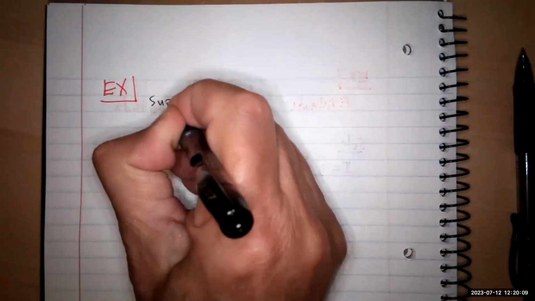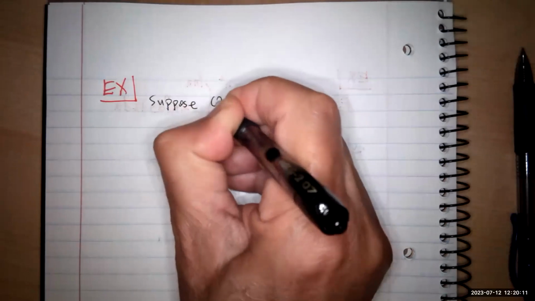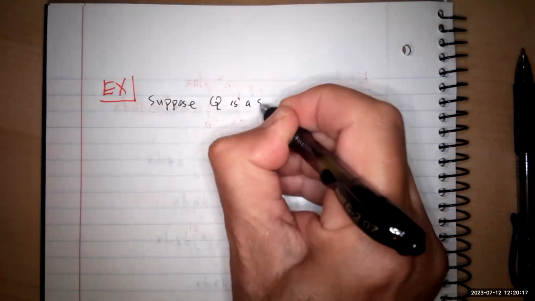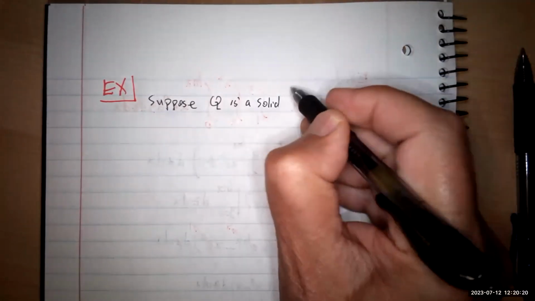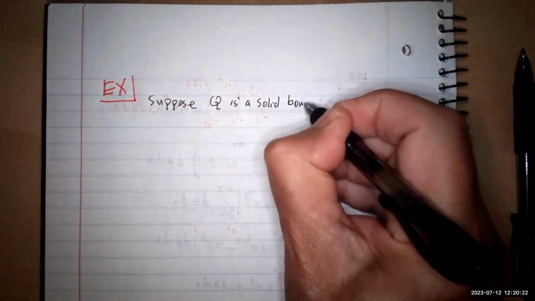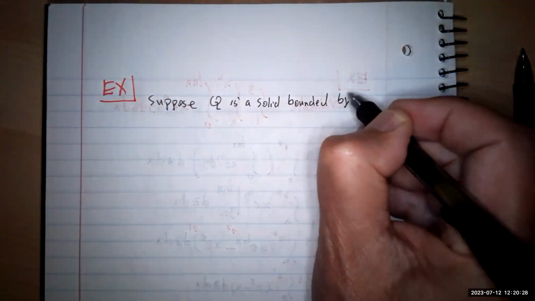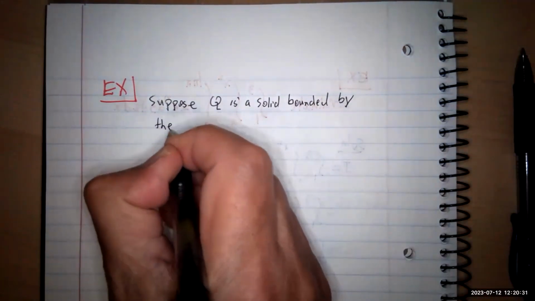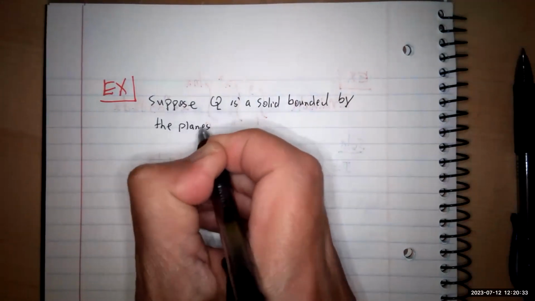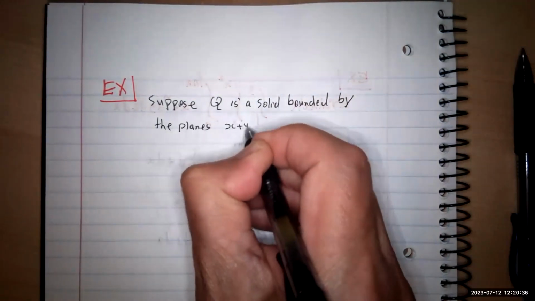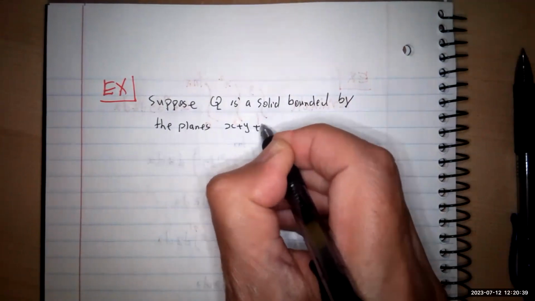What is this region? You have a region that's described by the following. Suppose the solid that you are going to integrate on, Q, is a solid bounded by the planes x plus y plus z equal to 1.